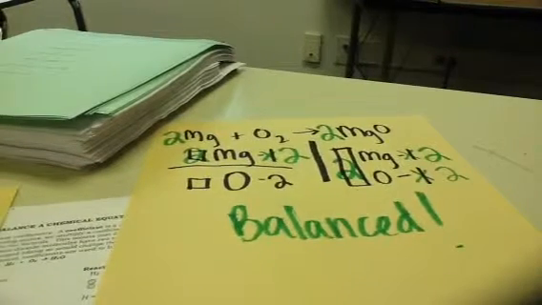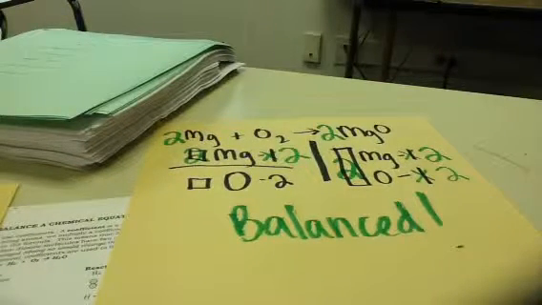Alright, try it out on the rest of them. Ask your neighbors for help. If you come up with a really good way to figure out how to do this, share it with the class. Okay, I'm sure this is not the only way. This is what works best for me. Good luck.